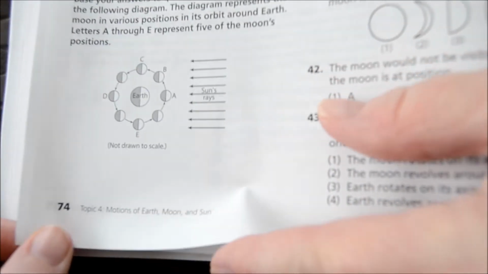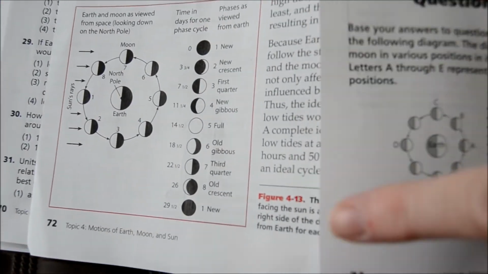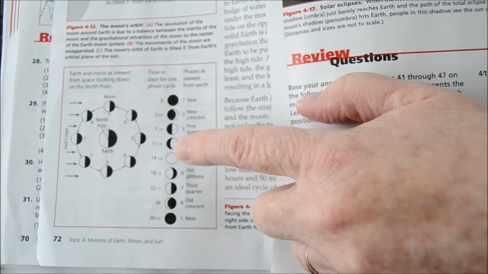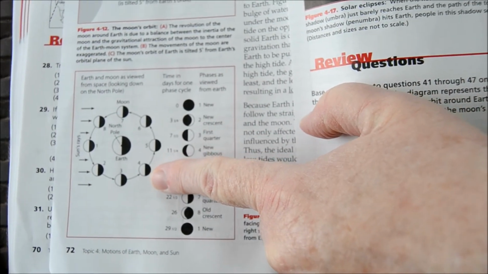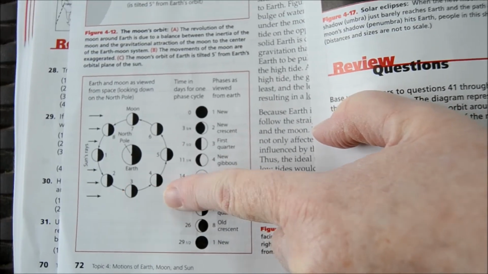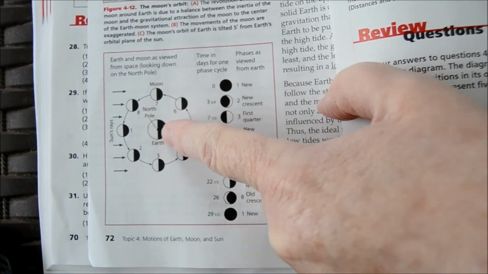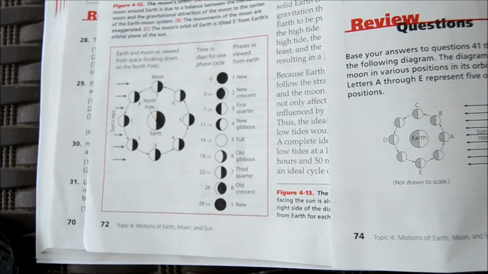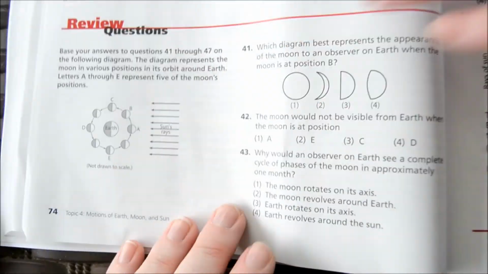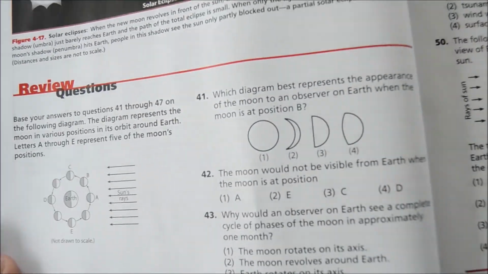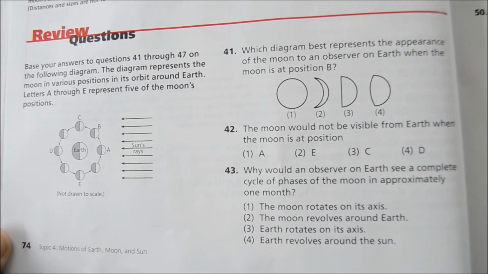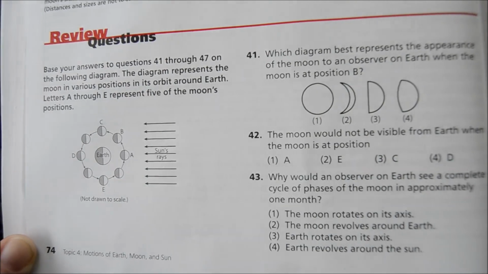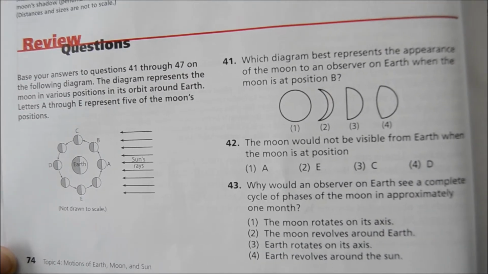Now, if I go back here, this is in your notes, but it's also very handy for you to look at or review. Remember, half of the moon is always dark, half is lit. The side facing the sun is always going to be illuminated. My perspective from Earth is going to change as the moon revolves around the Earth. So, base your answers to questions 41 through 47 on the following diagram. The diagram represents the moon in various positions in its orbit around the Earth. Letters A through E represent 5 of the moon's positions.